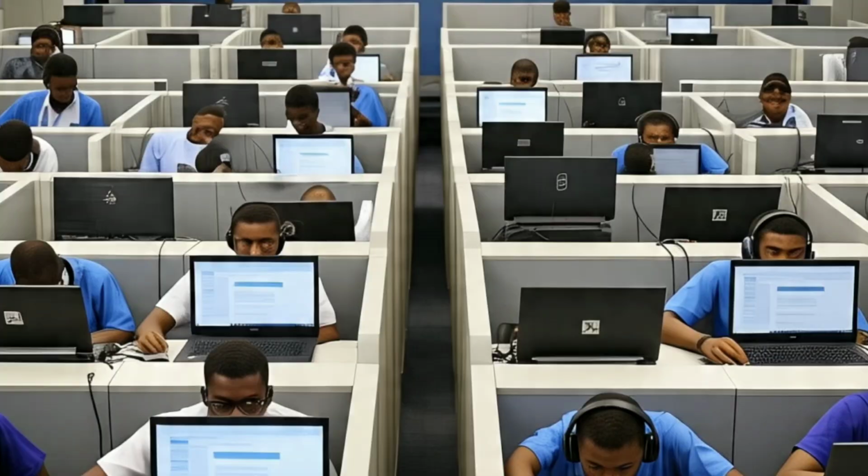Number one, ensure that your school has a dedicated room or hall with adequate space for computers and or laptops. Okay? Number two, do you have a reliable internet connectivity?